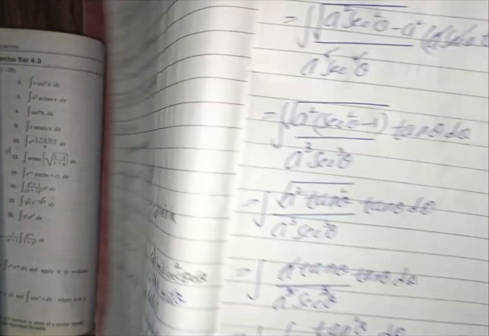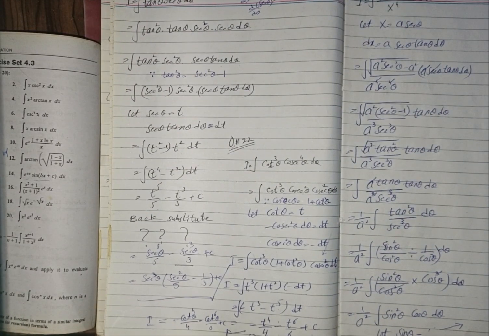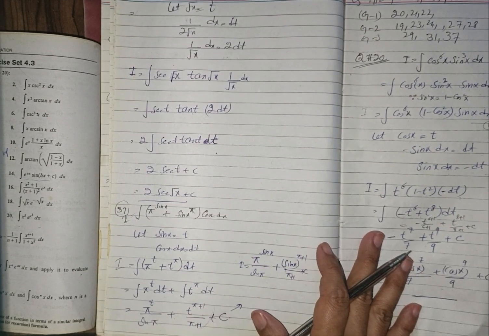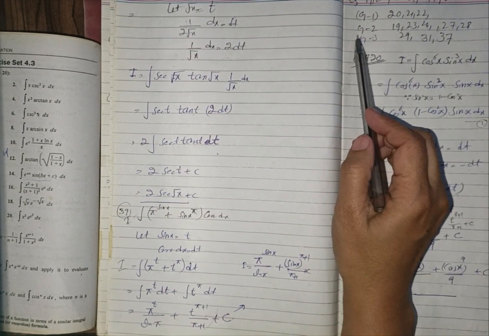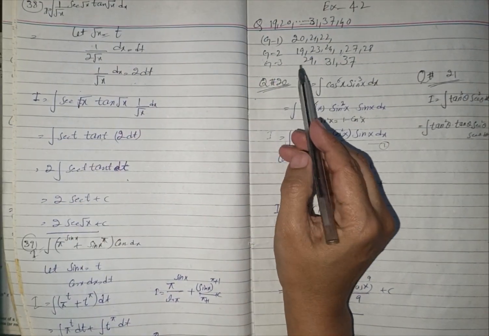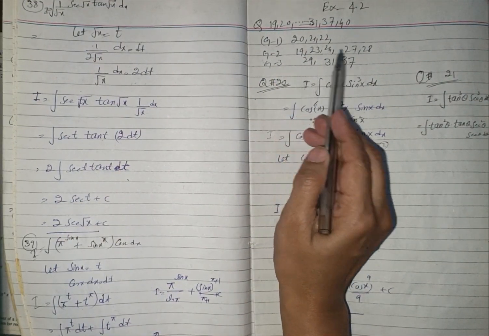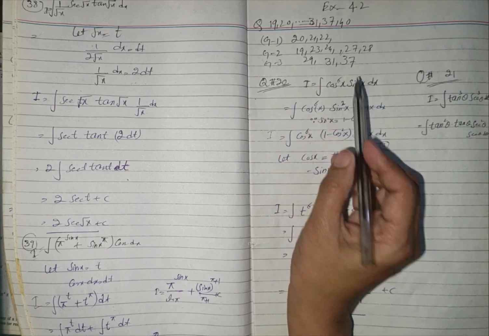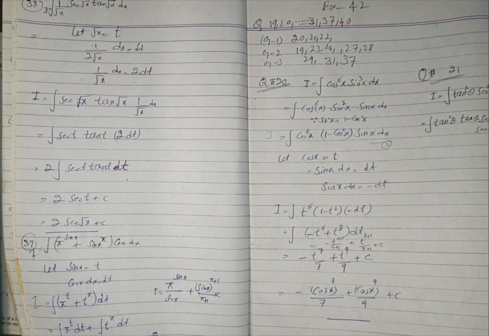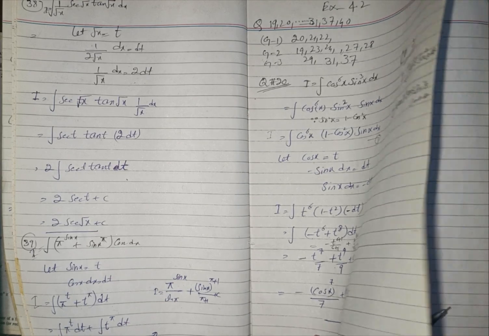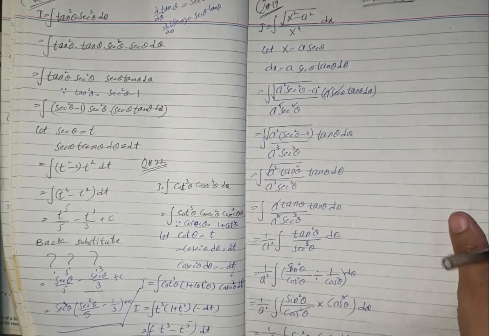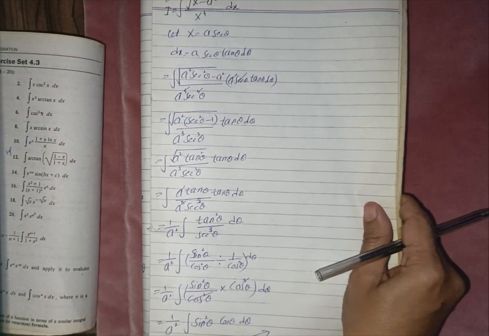Bismillahirrahmanirrahim. Today we are here with another lecture of integration, and this is about group 2, which we discussed in the previous lecture. In this group we put question number 19 to question number 28. Today we are going to discuss questions 19 to 28 and some other questions as well. So let's start from question number 19.